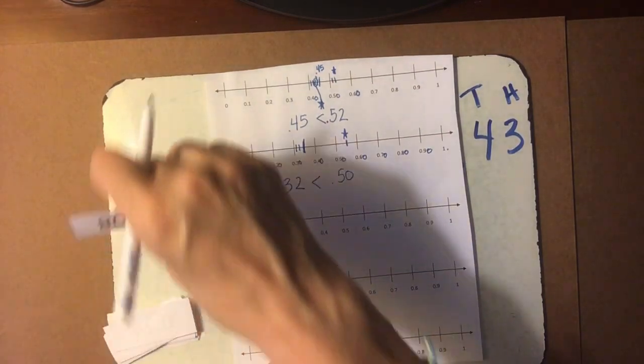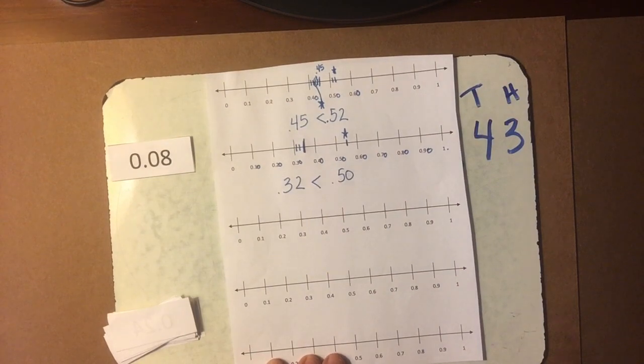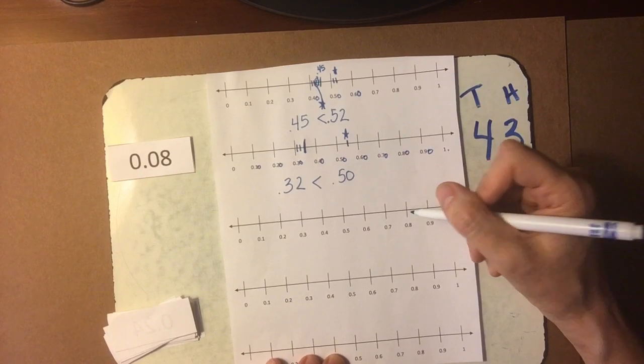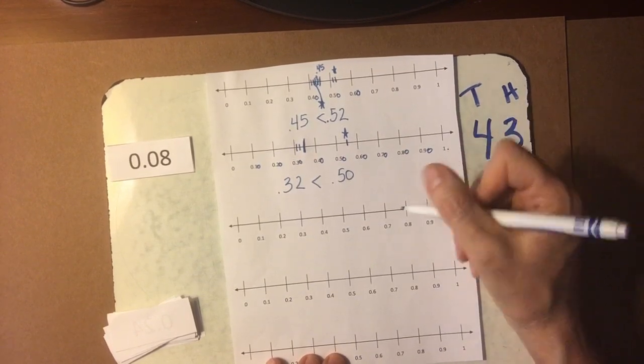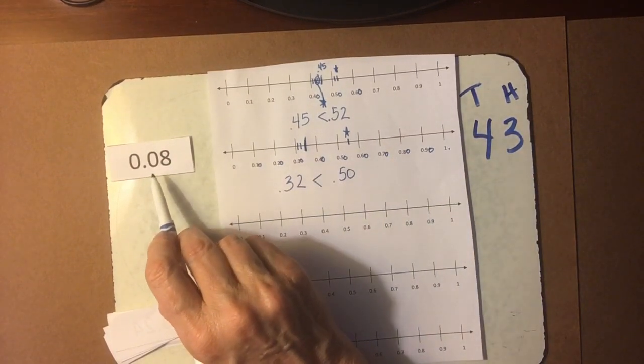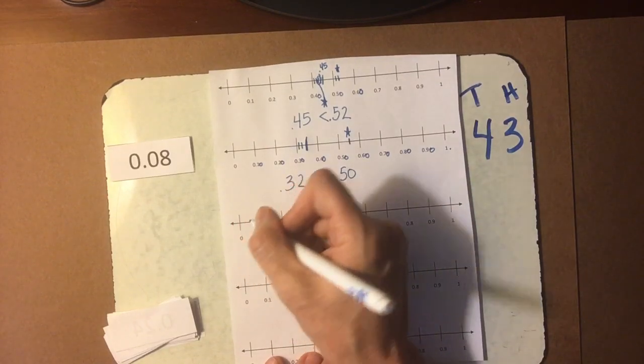Here we go. Yours is 8/100ths. So is this 8/100ths? No, it is 8/10ths, right? So that is not 8/100ths. If this was 8/100ths, we would have an 8 right there. So you are way over here.